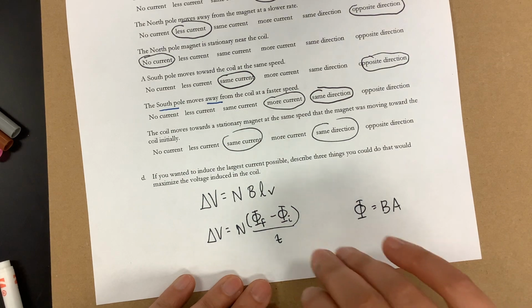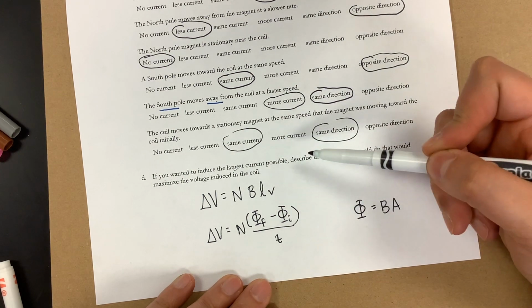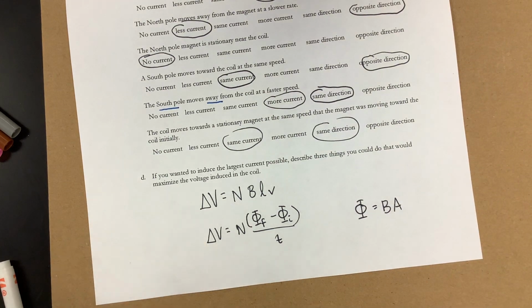So there's lots of choices here. You could say more coils, bigger coils, more length, more field, more speed, less time. All of those would increase the voltage. If we were talking about increasing current, you could also lower the resistance, and that would do the same thing.